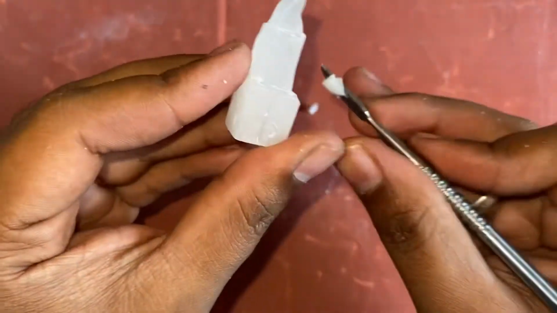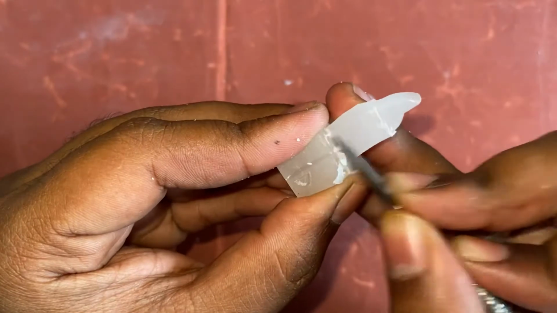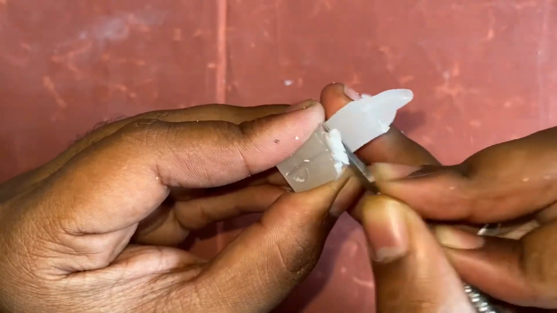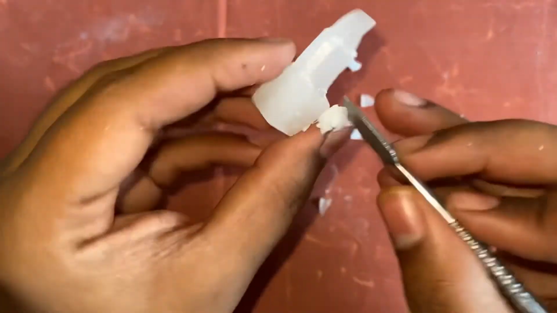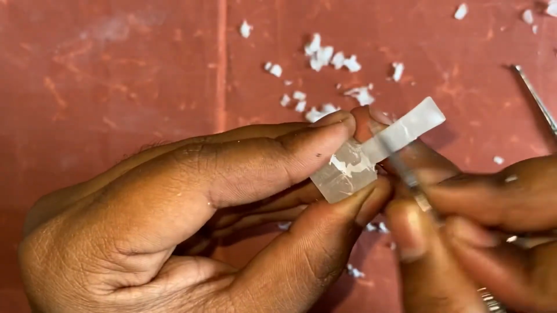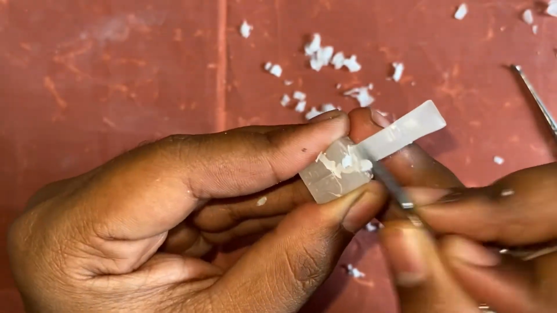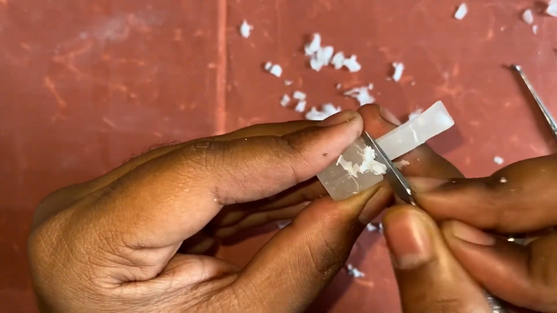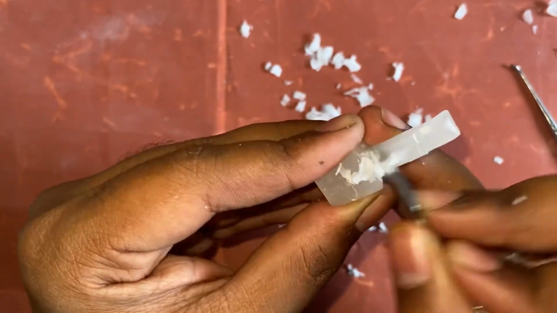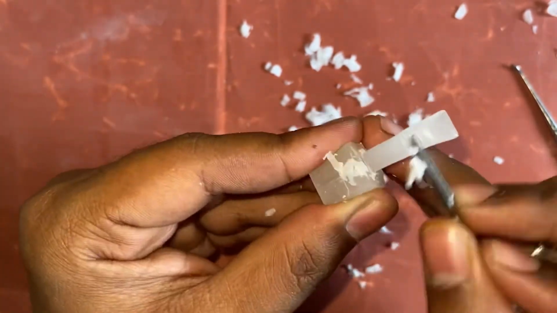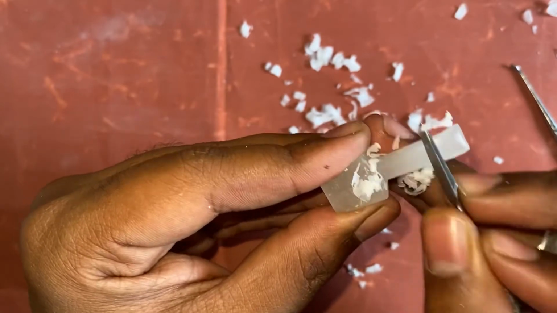Now scrape out the wax from all the sides, from all the aspects of the root portion. For the carving of the root, you have to keep in mind that the tapering of the root should be present, and the tapering should be towards the apical portion of the root.